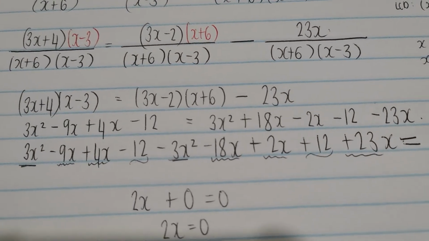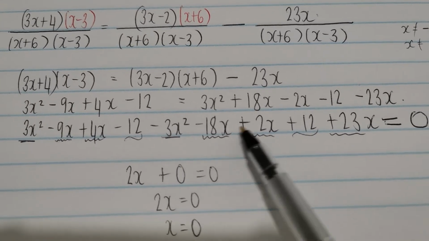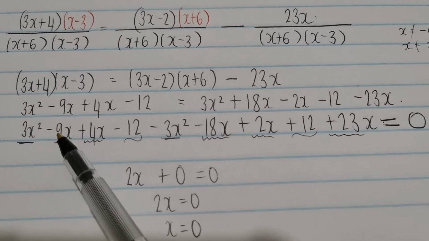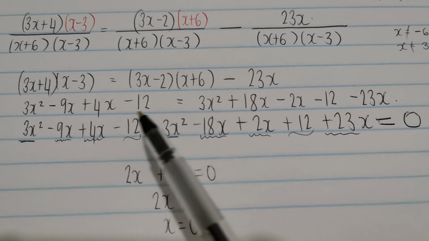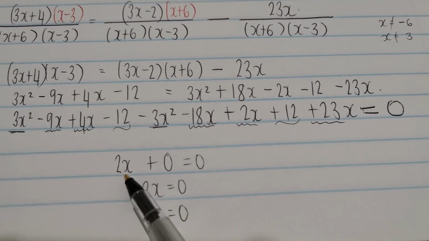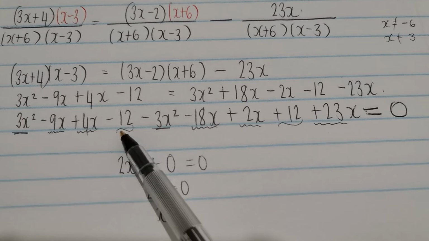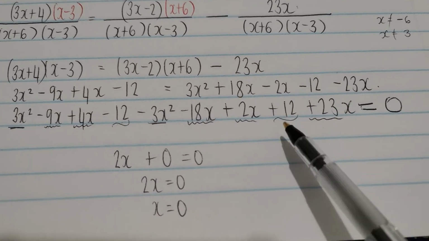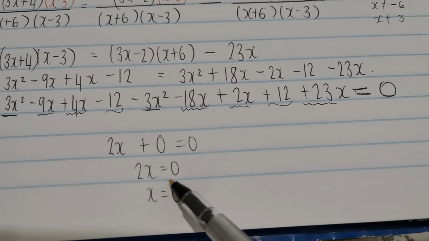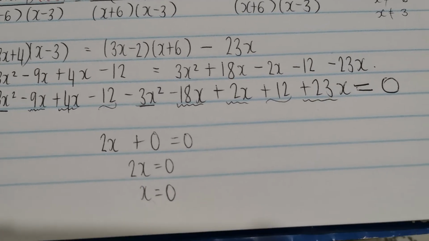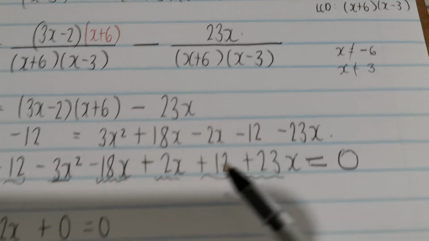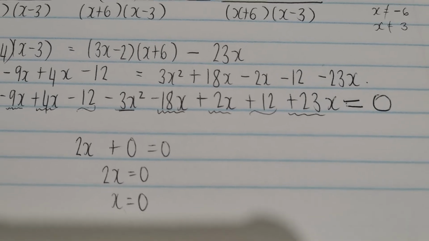I added and subtracted like terms. I drew lines underneath the ones that are similar or like terms. Okay, I added all the coefficients. So negative 9 plus 4 minus 18 plus 2 plus 23. It works out to 2x. I added the numbers. So minus 12 plus 12. That gave me 0. Okay. That means I have 2x is equal to 0. Divide both sides by 2. I've got x is equal to 0. You go double check. Does this match one of the restrictions? No, it doesn't. So that there is your final answer.